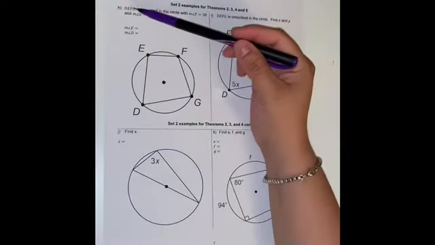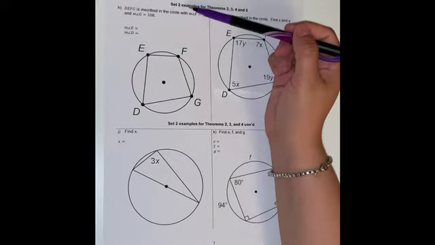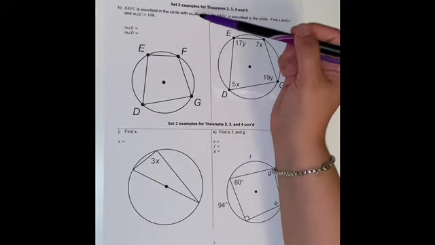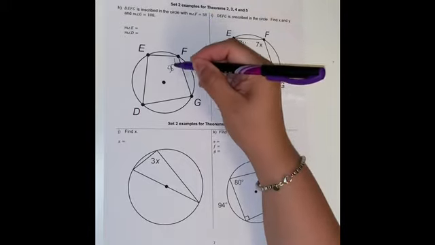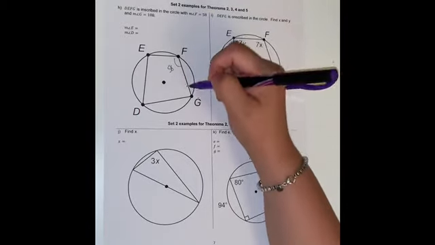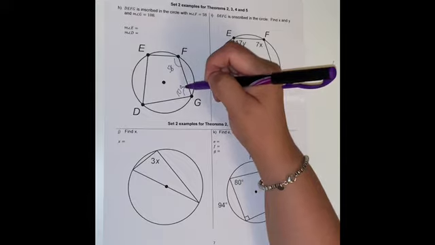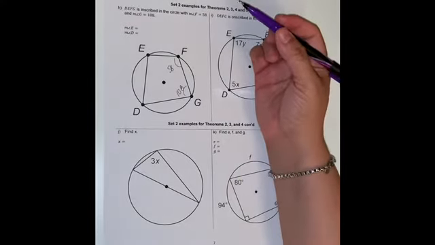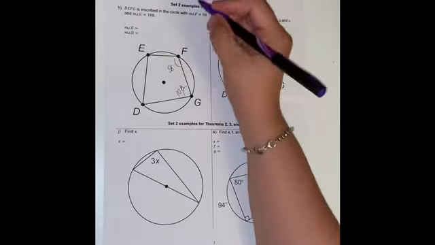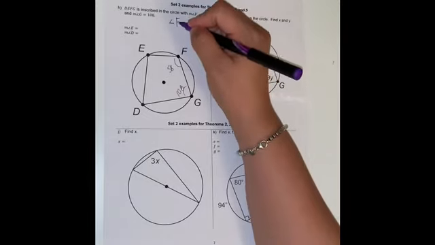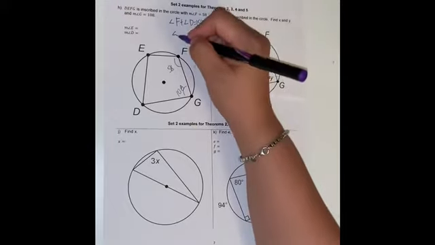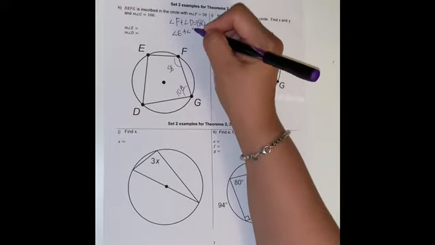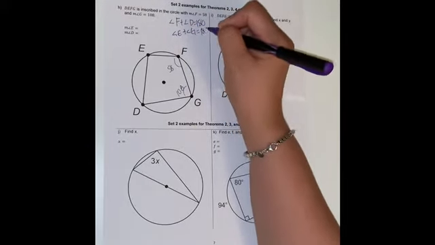DEFG is inscribed in the circle with angle F equaling 58 and angle G equaling 108, excuse me. Here's what you need to know: angle F plus angle D equals 180, and angle E plus angle G equals 180.